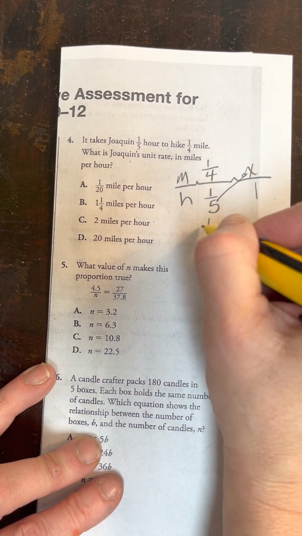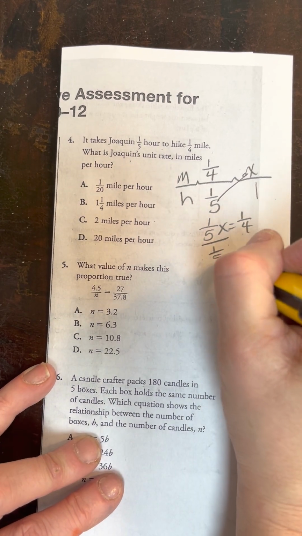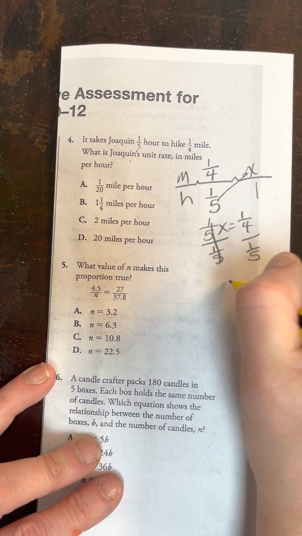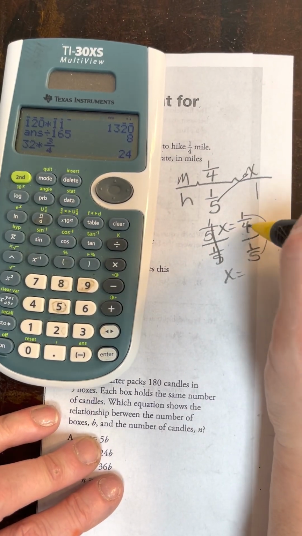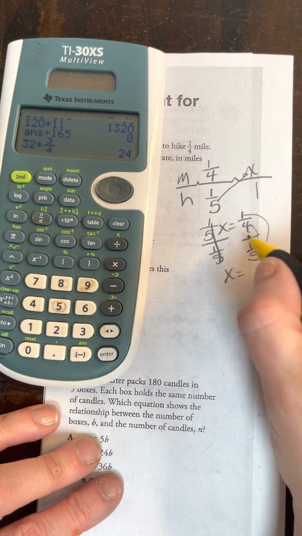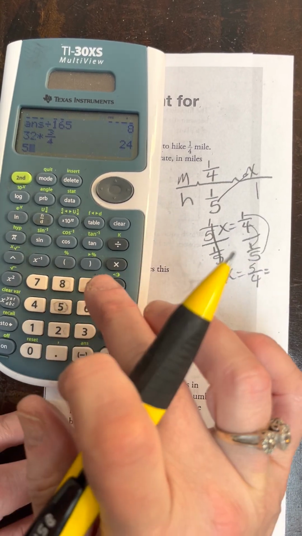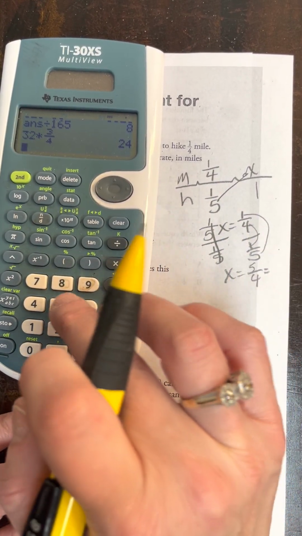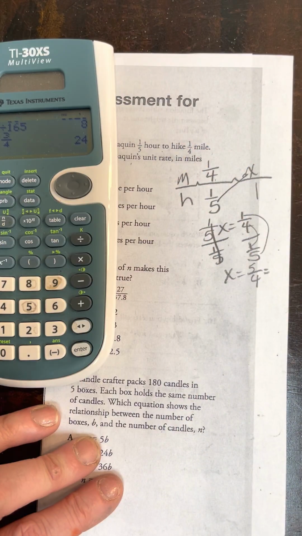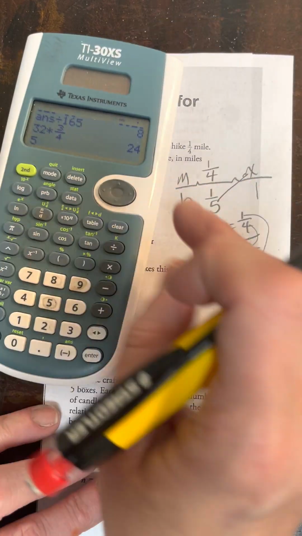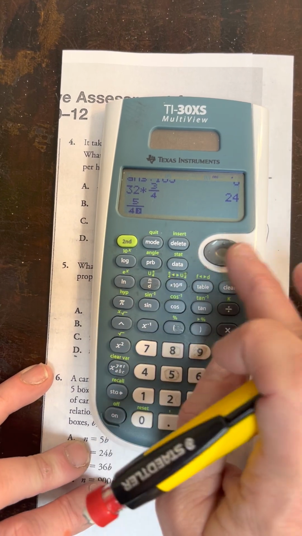So x times 1/5 is 1/5 x. Divide both sides by 1/5. And I'm on. So that's 5/4. That's going to be 5/4, which will be... all right, so let's go through the steps. So I get 5/4 as my answer.